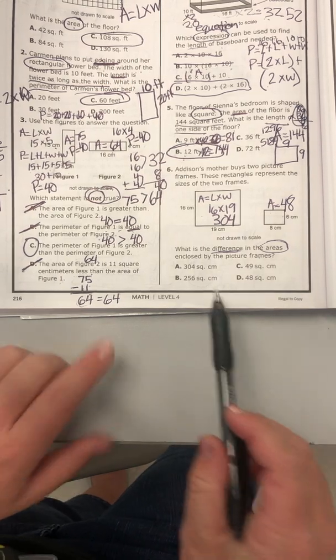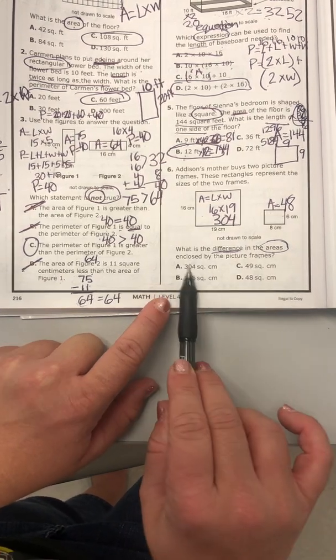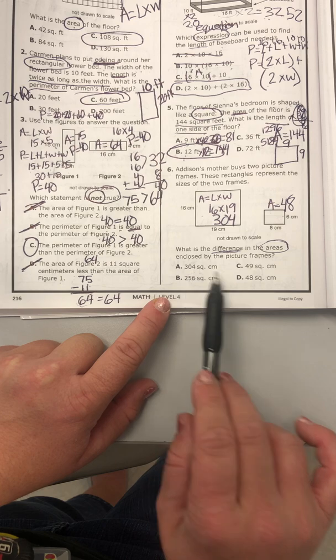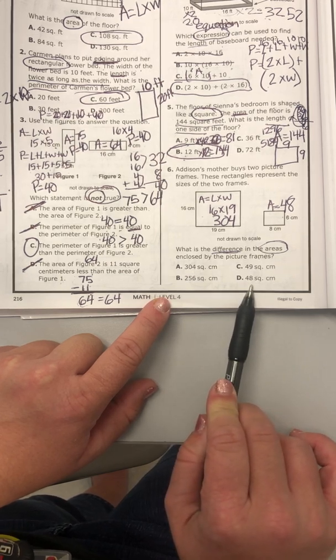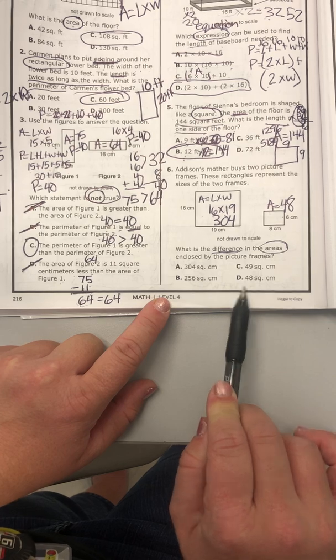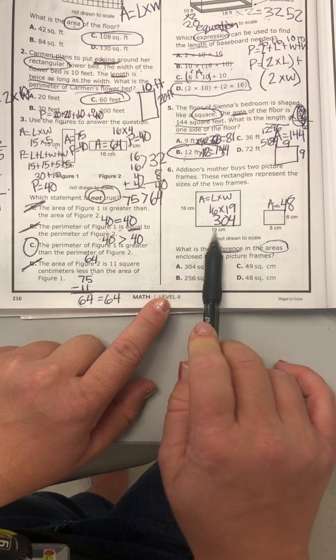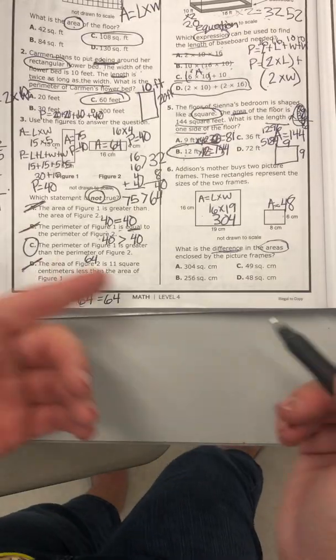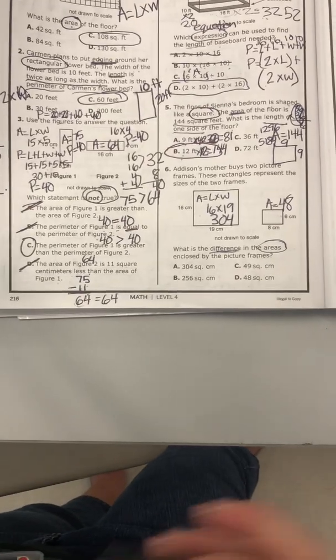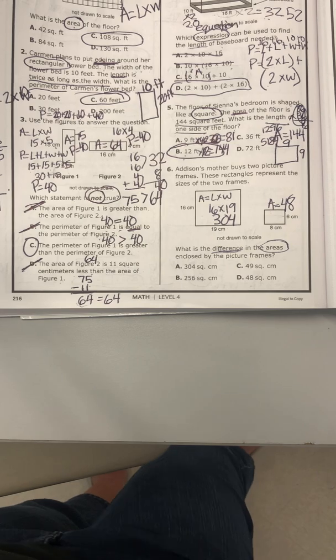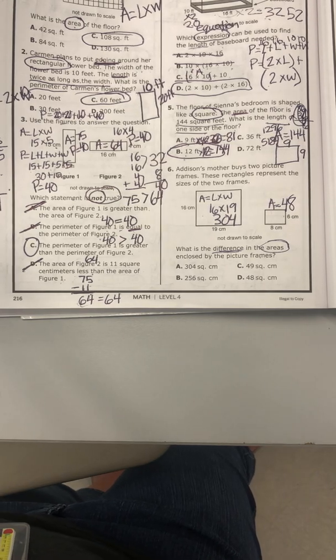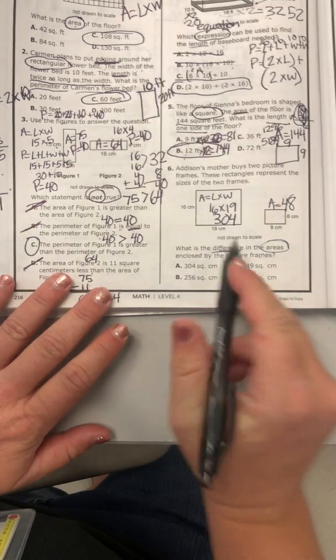All right, but do you see how both of those answers are there? They're trying to trick you, because if I did just the area of this one, I said, oh, 304. I got that. I'm done. But is that what the question asked? Nope. What did it ask? The difference between the two.